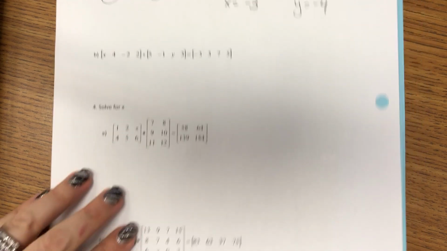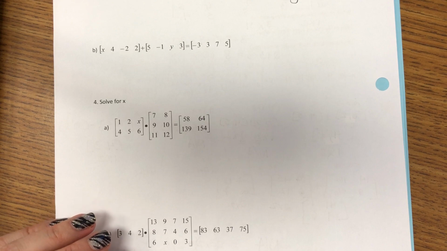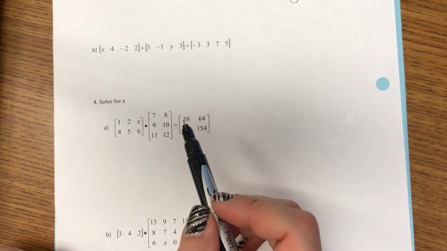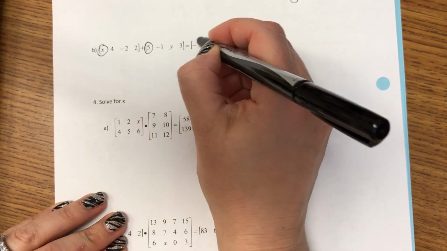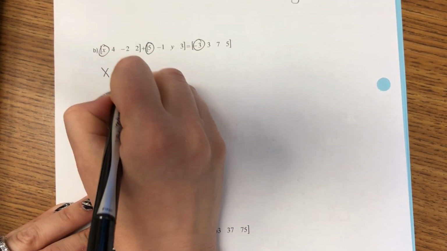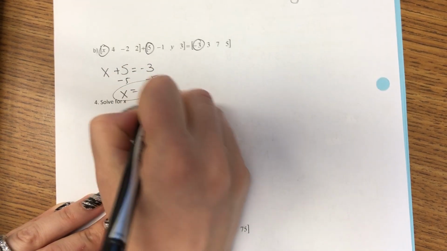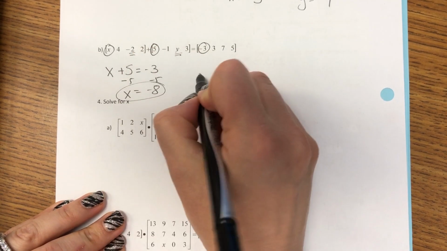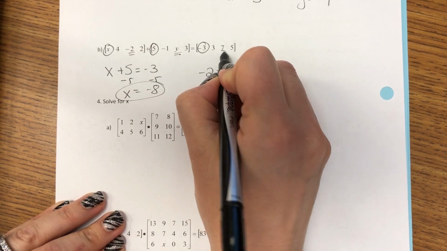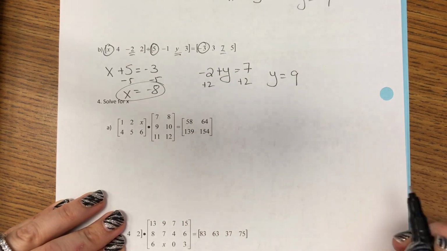And then for b, let's do, okay, so it's adding. So x plus 5 equals -3. X is -8. Where's the y? Here. So -2 plus y is 7. Y is 9.